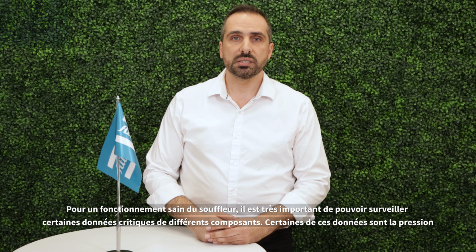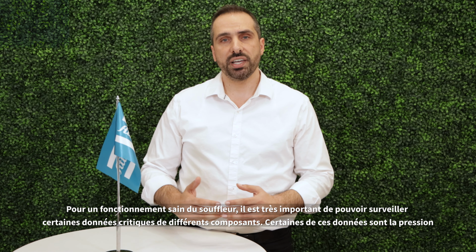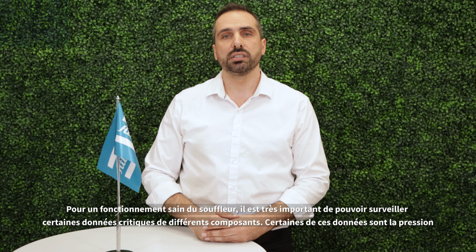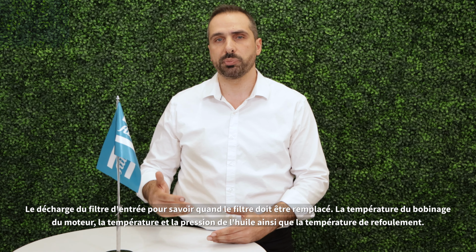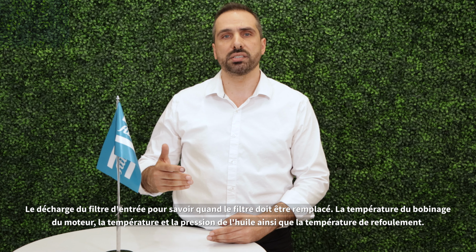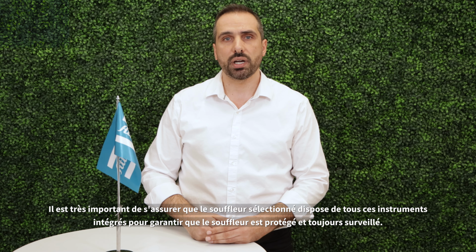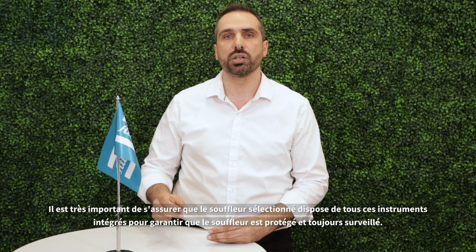The fifth option is monitoring instrumentation. For a healthy blower operation, it is very important to be able to monitor some critical data of different components. Some of this data are the inlet filter discharge pressure to find out when the filter should be replaced, motor winding temperature, oil temperature and pressure, as well as discharge temperature. It is very important to make sure that the selected blower has all these integrated instruments to make sure the blower is protected and always monitored.